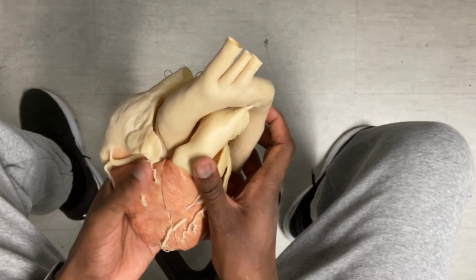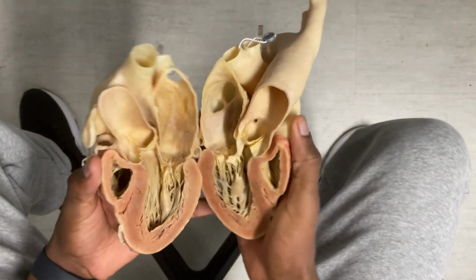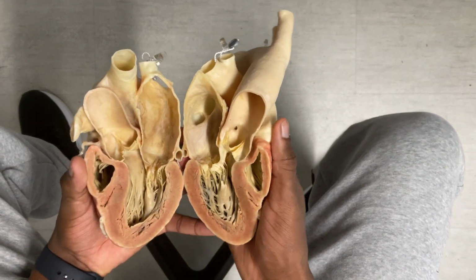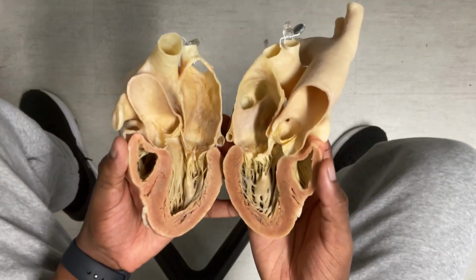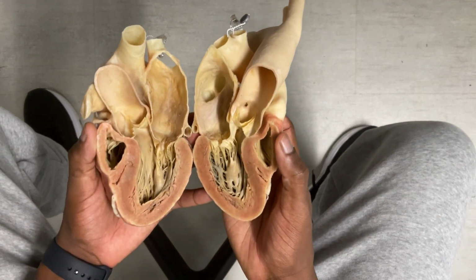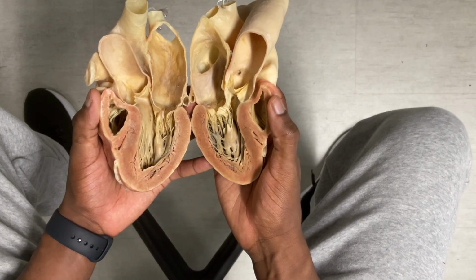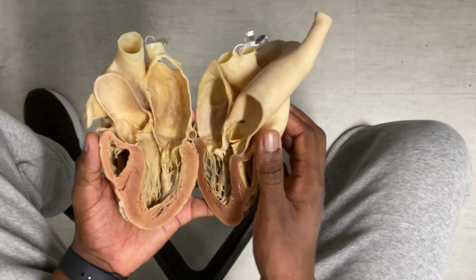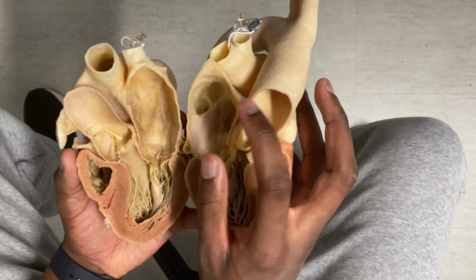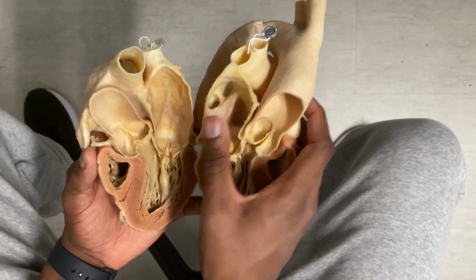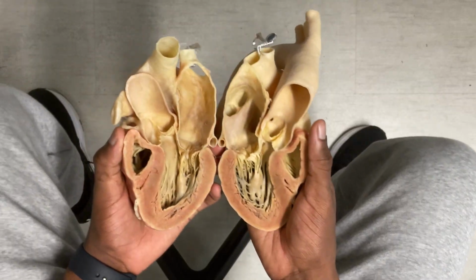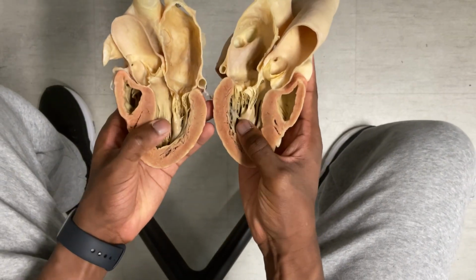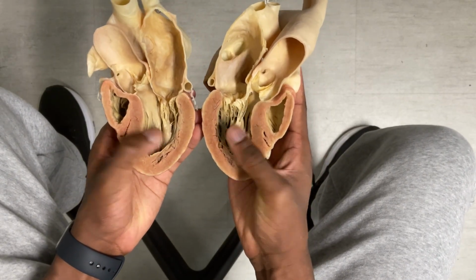So if I open the heart like this, I know I'm looking at the left atrium. I can see the left atrium and I can see the left ventricle. And remember, since we're bisecting, imagine if I'm cutting a balloon, I'm seeing the two halves of that balloon. Imagine the left atrium is a balloon. I'm seeing two sides of the inside of that balloon. So I'm seeing two sides of the left atrium, and I'm seeing two sides of the left ventricle.